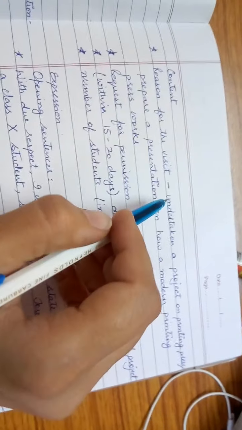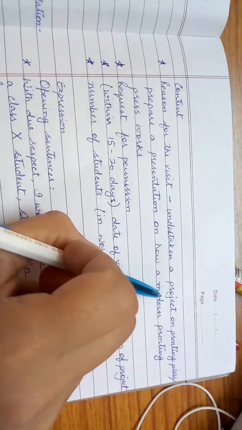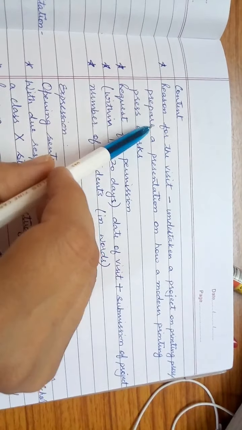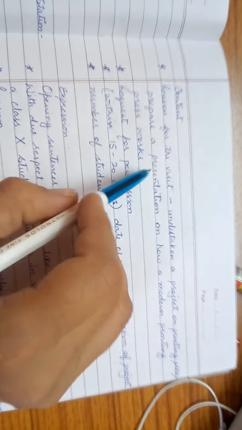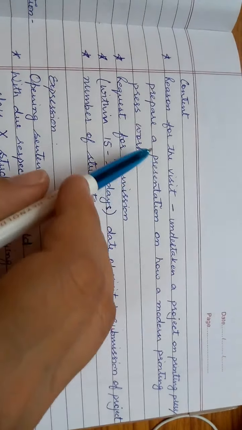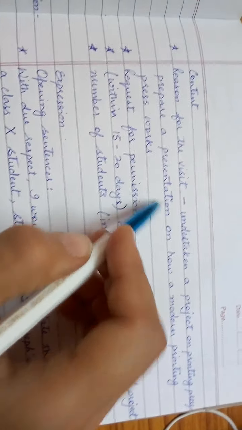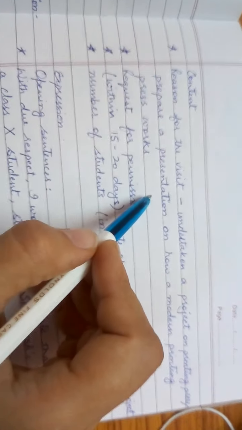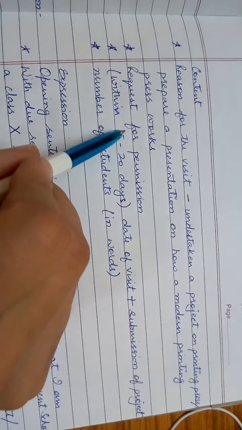The reason can be that you have undertaken a project on printing presses, or you are part of a school group or a class group and you are asked to prepare a presentation on how a modern printing press works. Therefore, you need to visit the printing press in order to see its working. This you will write as the reason for the visit, and then you need to request for permission.